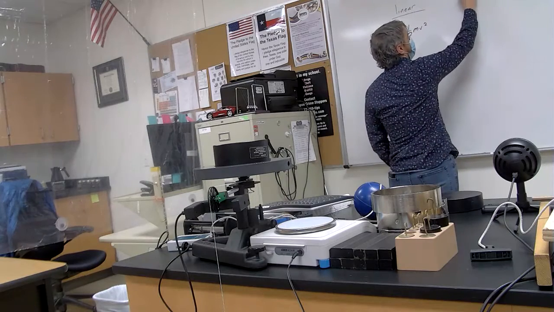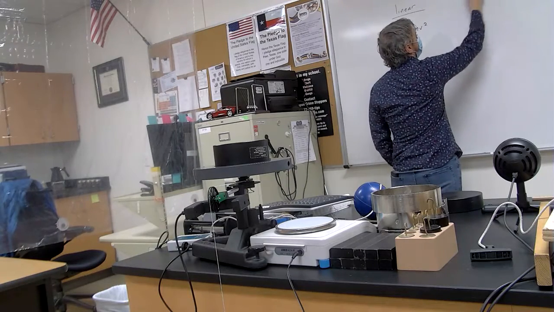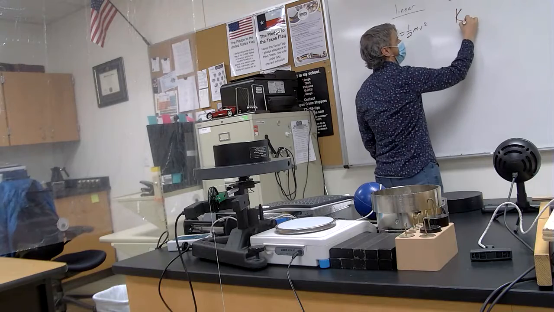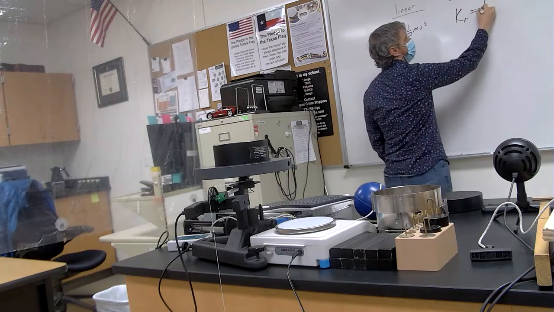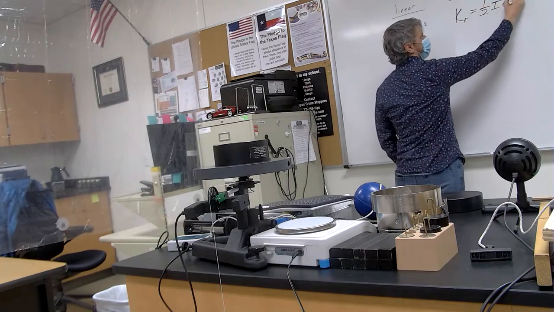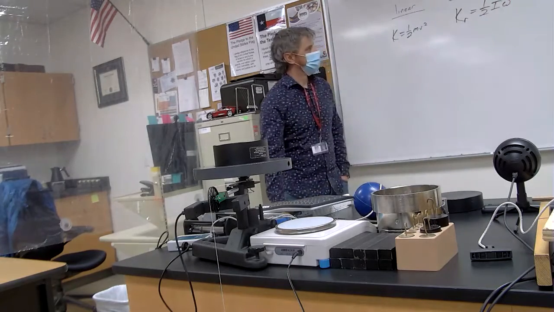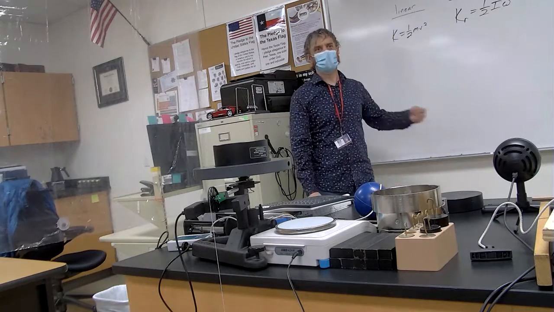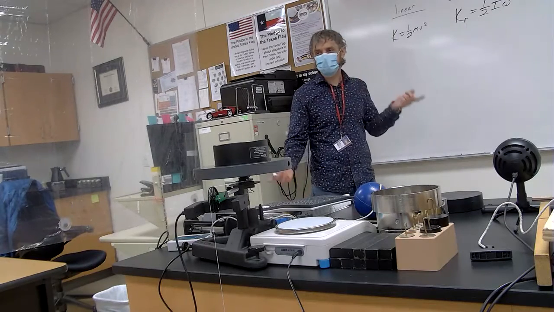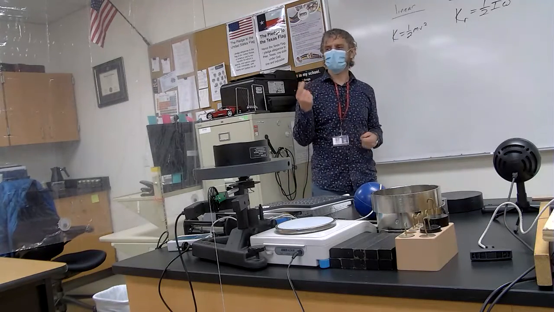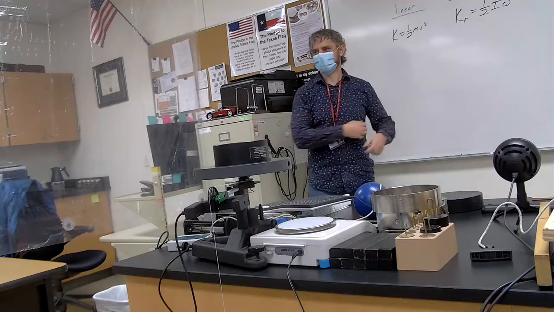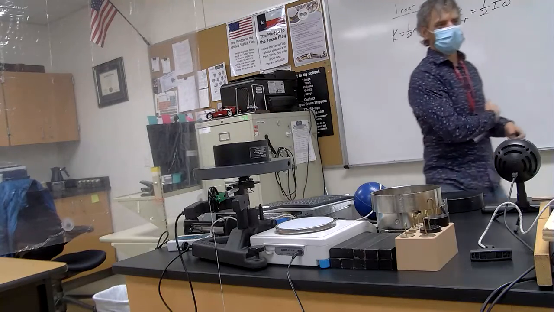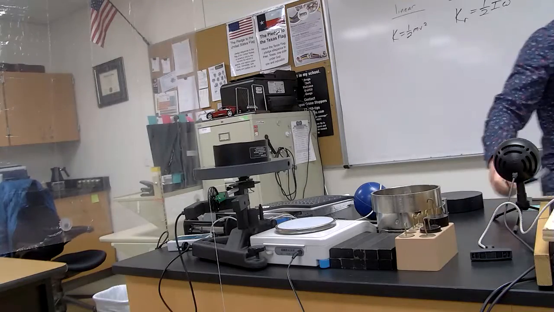What do you think the angular or spinning kinetic energy is? 1/2 I omega squared. There you go. Where I is the rotational inertia, and omega is the angular velocity, which, if we know the radius of the rotating object, we can convert to linear velocity. Make sense?